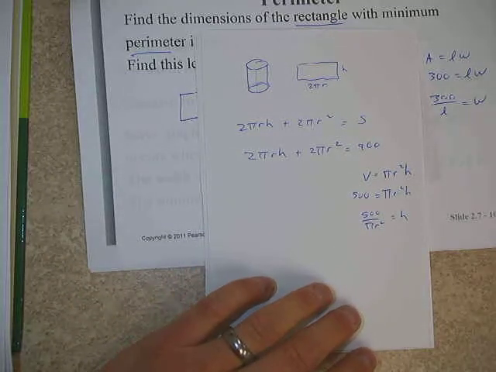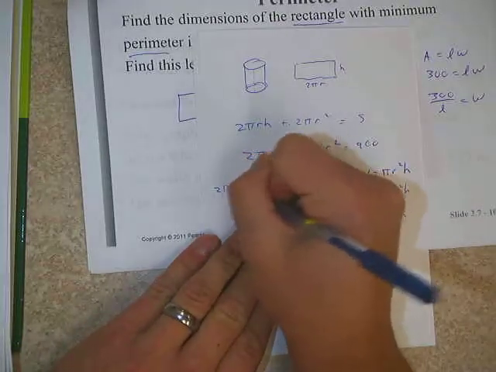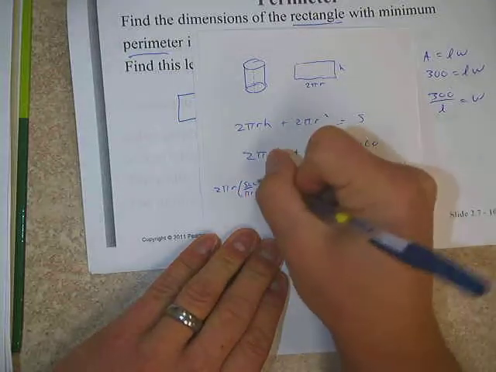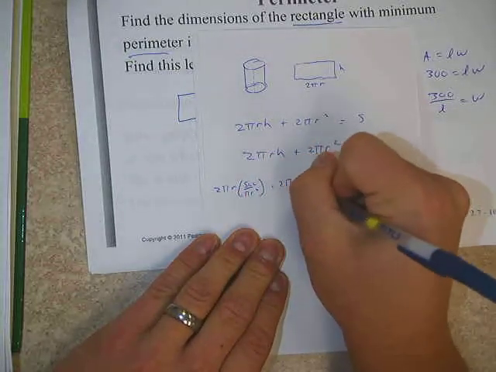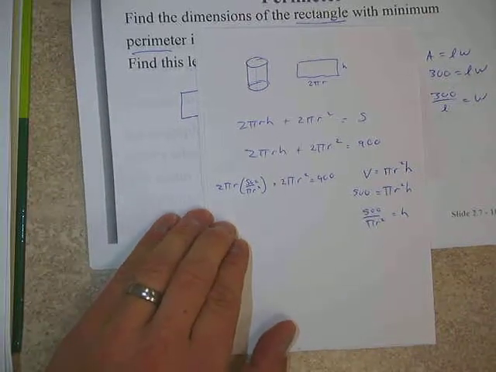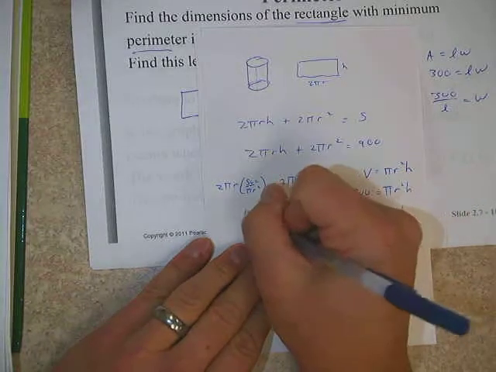So what does this do for us? It gives us a means to replace one of the variables in this equation and hopefully be able to solve it. If we do 500 over pi r squared equals h, that'd be the easiest variable to solve for in this case. Then we take that and put it in for h up top.